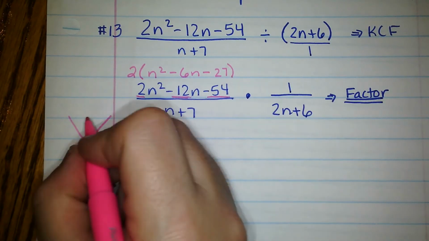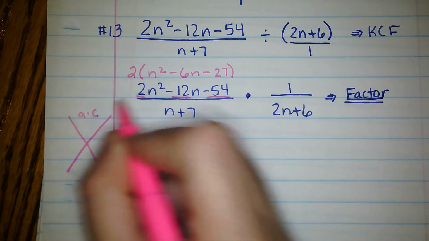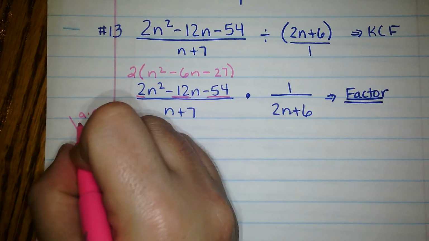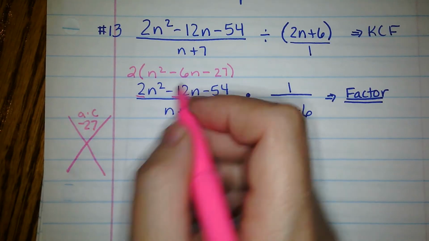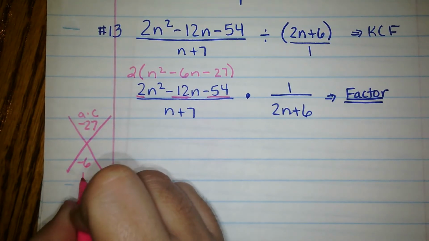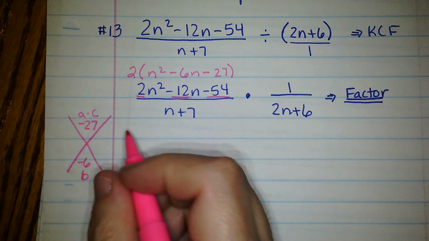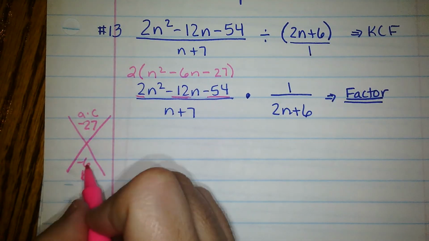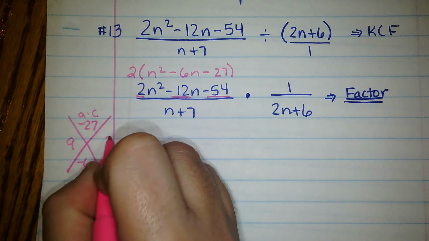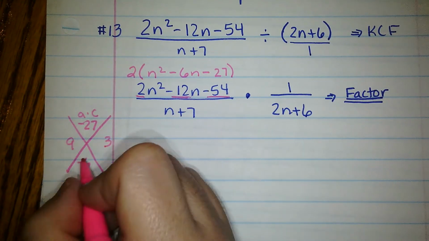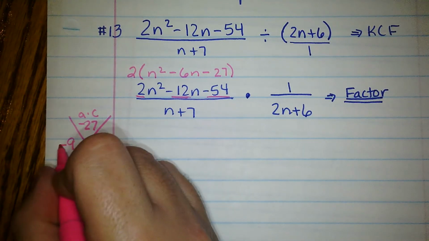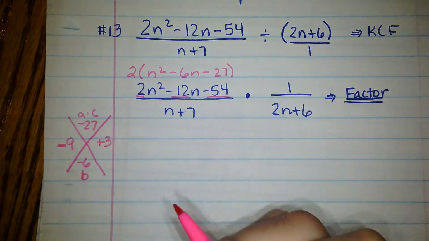It's a lot easier to factor a times c when I have a 1 times negative 27. And I've got a negative 6 as my b term. And I'm looking for factors of 27 that subtract a 6, which are 9 and 3. Except when I add and I need a negative 6, I need a minus 9 and a plus 3.